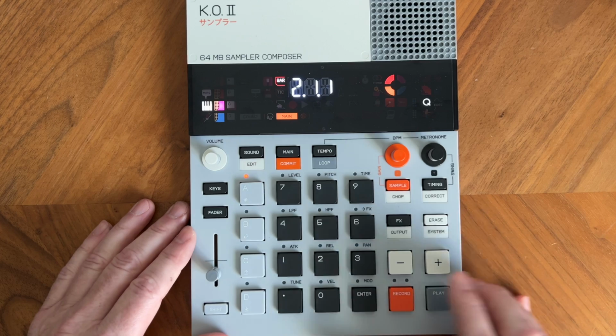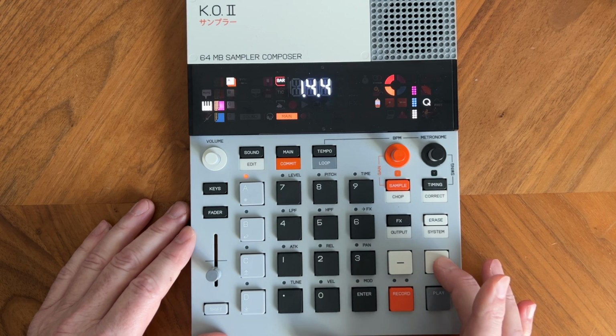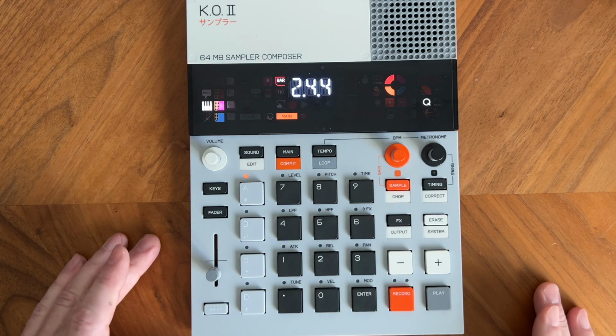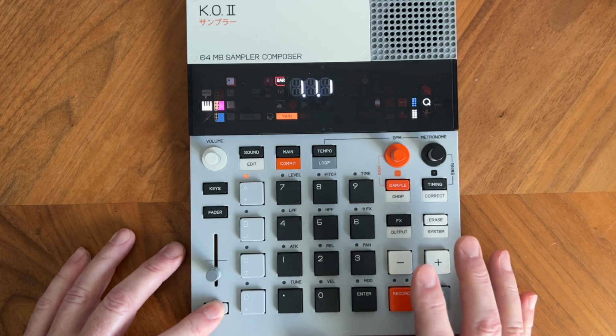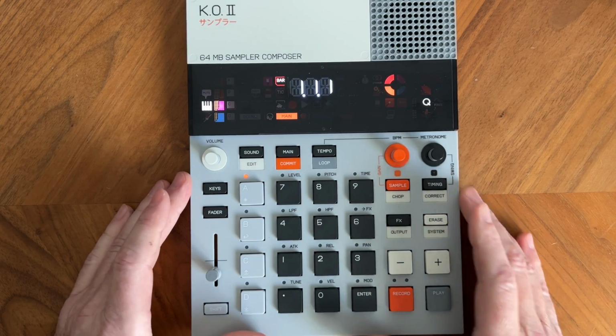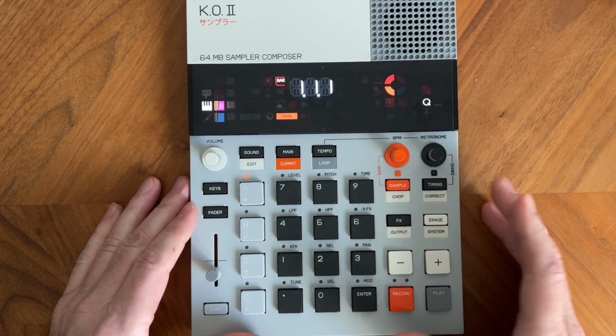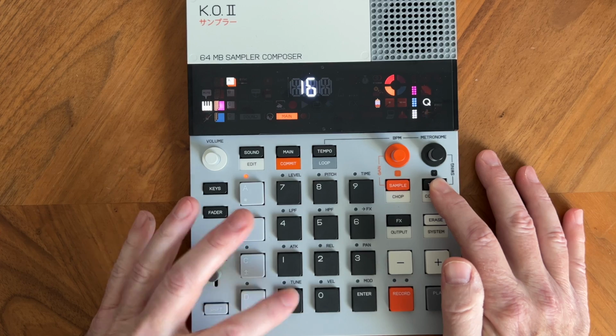This transport is like a fast forward rewind thing like that. But you can jump to measures by holding down shift and using minus and plus. For hi-hat entry, there's an MPC note repeat type of thing, if you hold down timing and one of the pads.